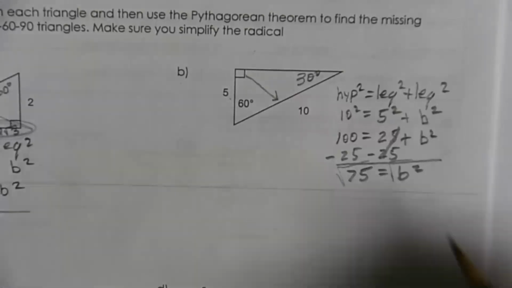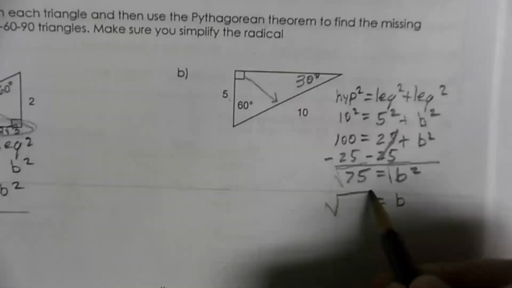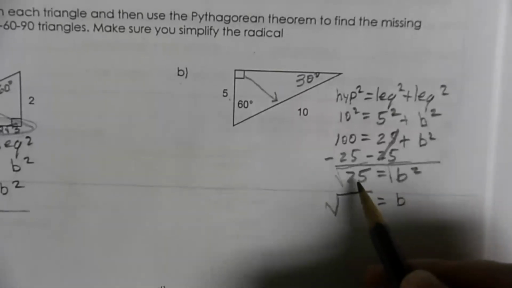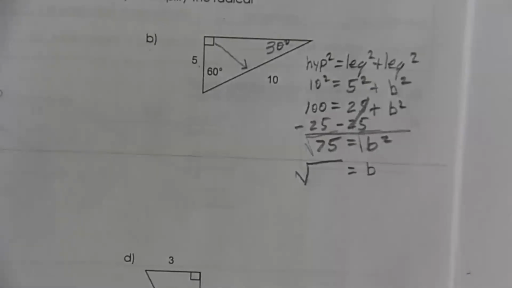To take the square root of both sides, we want to do our factors of 75. What times what makes 75? Anybody have a suggestion what two numbers we might want to use? If you had 75 cents, what groups would we use? 15 and 5? Okay, 15 and 5 works.